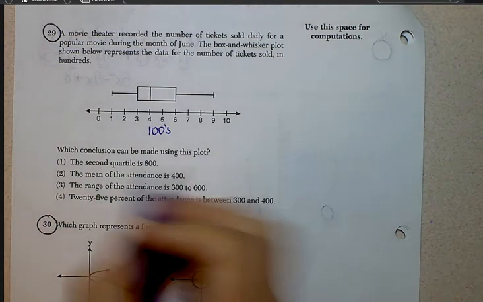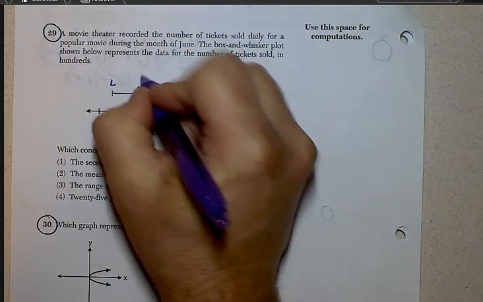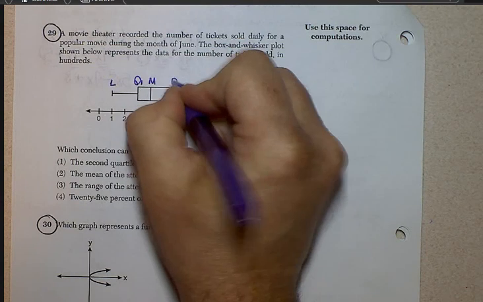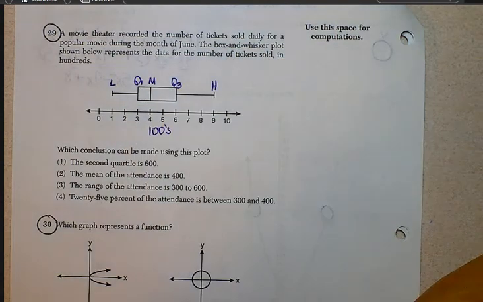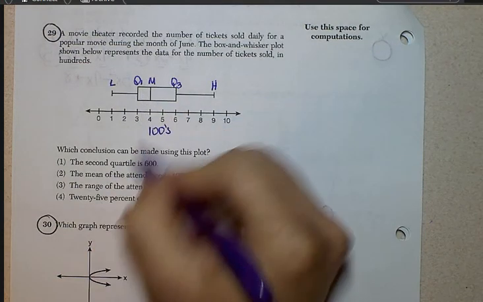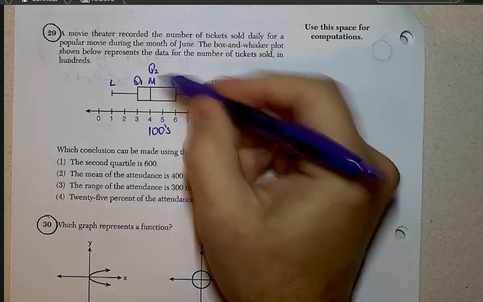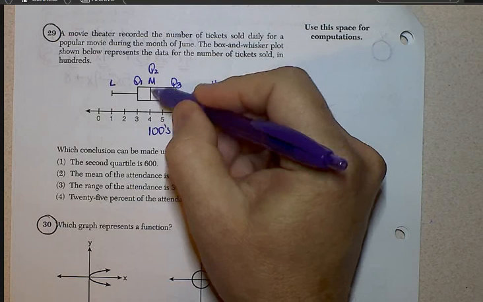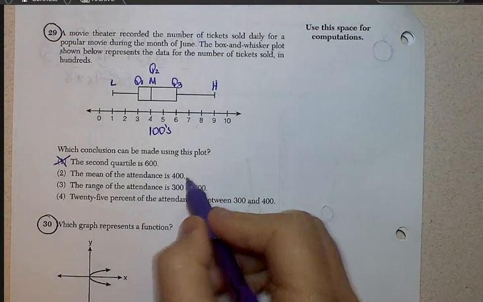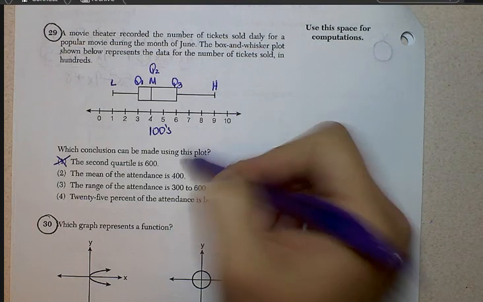It says the second quartile is 600. Well, remember, this is our low score in a box whisker. That's our Q1. This is our median. That's our Q3. And then this is our high. So our second quartile is right here, which is our median. I guess we can call that our Q2. Same thing, 600? Nope, it's 400. No good. The mean of the attendance? Well, based on a box whisker, if we have no other information, we can't determine the mean.